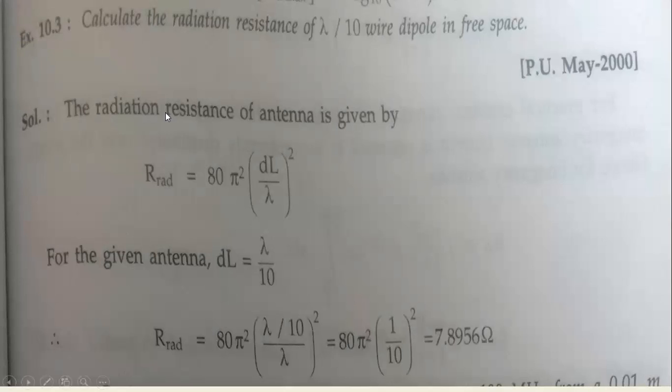So how can we calculate that? Directly, the formula related to that is the radiated resistance of the antenna, given by R radiated equals 80 pi square (dl by lambda) whole square. Here the antenna length, or the differential length of that antenna, is lambda by 10, which is given already. So dl is lambda by 10. You can substitute in the formula.